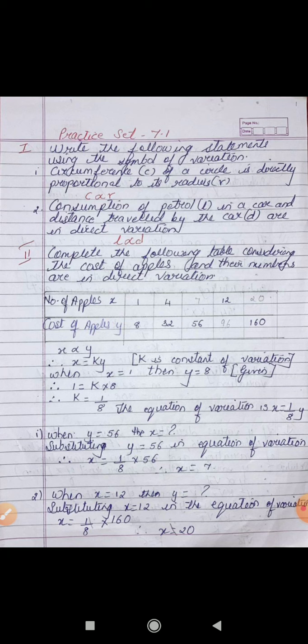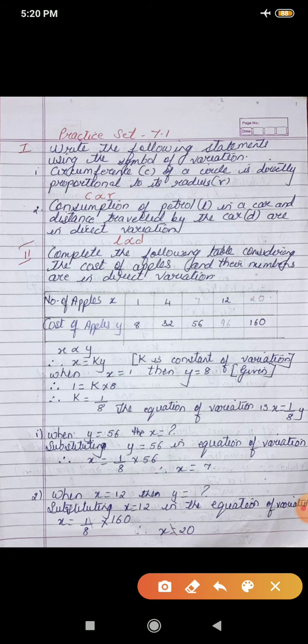Now let us complete the following table, considering the cost of the apples and the number of apples are in direct variation. Here I have already solved it for you. I will just read the columns and then we will go to solving. Number of apples is X and the cost of apples is Y. So 1 apple costs 8 rupees, 4 apples cost 32, 7 apples cost 56, 12 apples cost 96 and 20 apples cost 160.